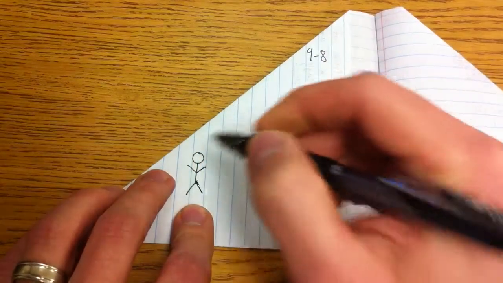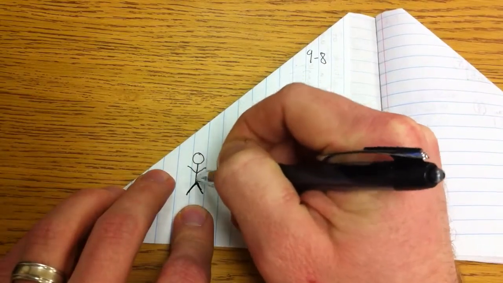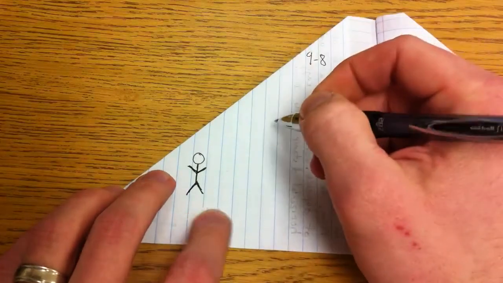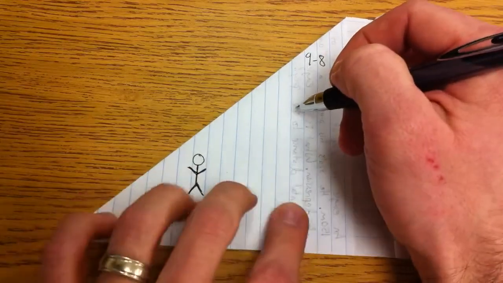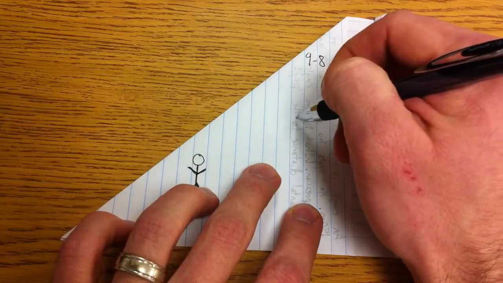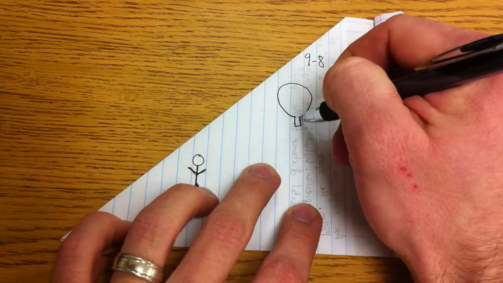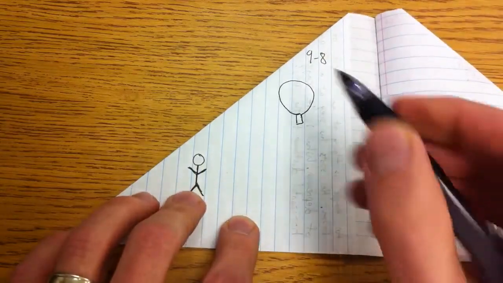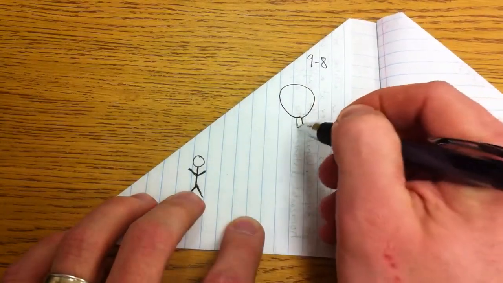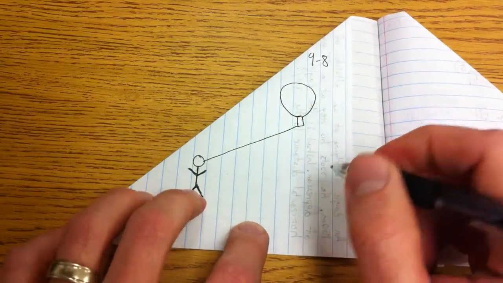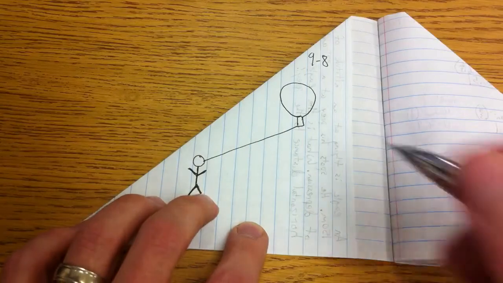All right. And our self is located on a plain, in a prairie, and we see a hot air balloon floating in the sky. And we can see that hot air balloon. There's kind of a line of sight from us to the balloon. And we can talk about angles of elevation and angles of depression from here.